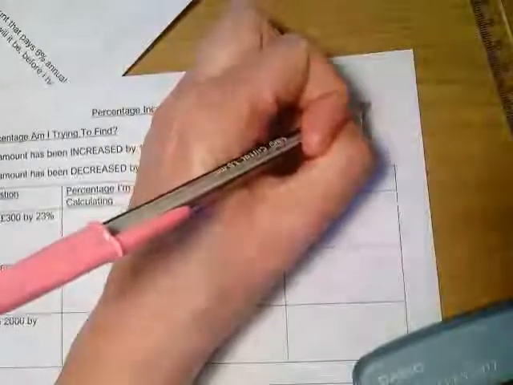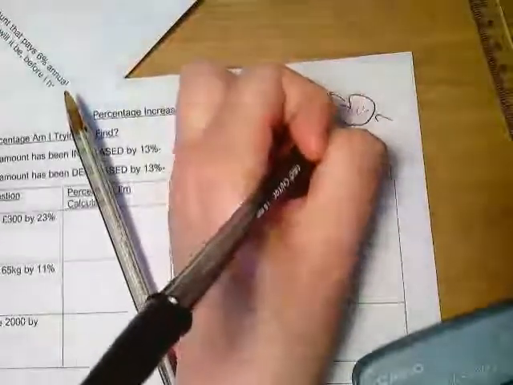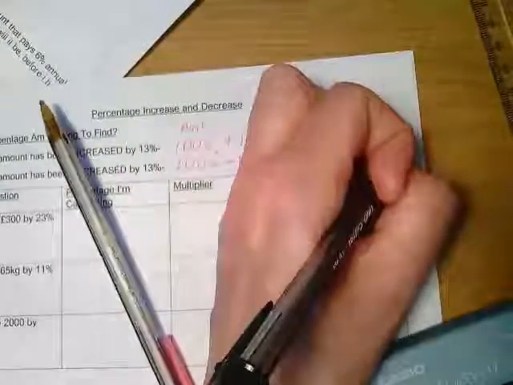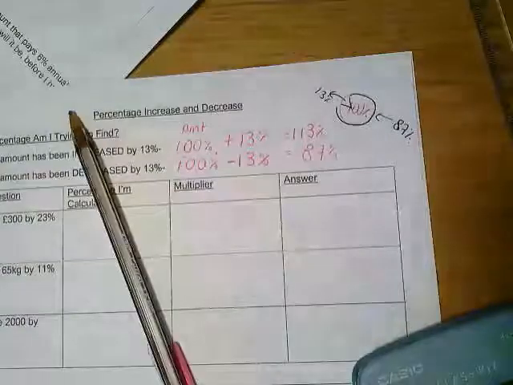So if I just use a little pizza diagram here, if this is my whole amount, that's 100%, the whole thing. And if I take away a slice of it, remove 13% of it, what's left? Well, this remaining section is actually 100% take away that 13%, it's 87%. And that's very, very important for being able to do these calculations nice and skillfully.